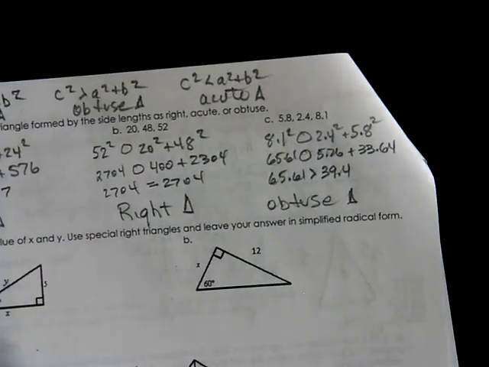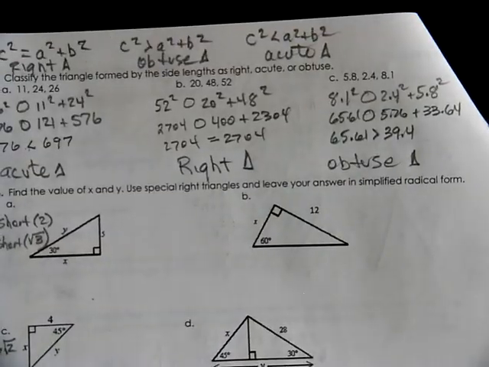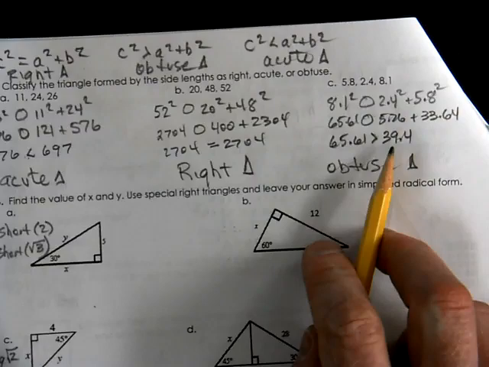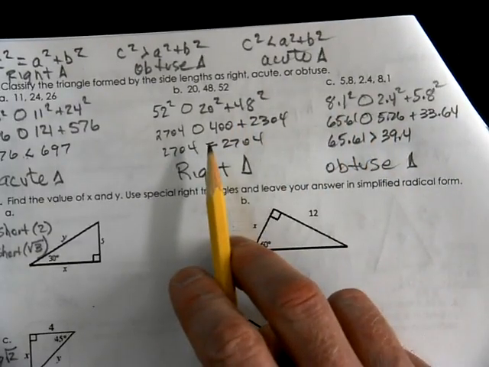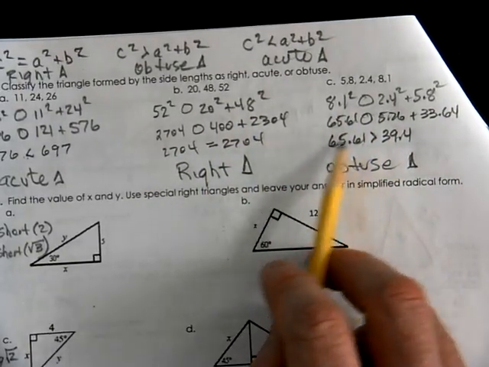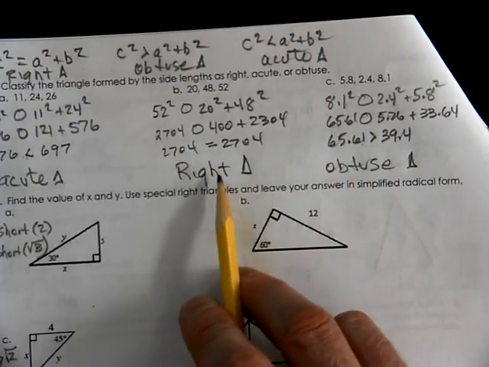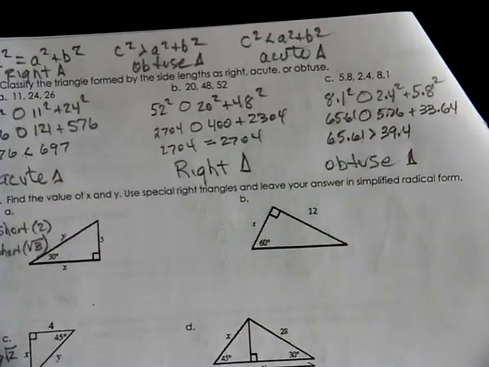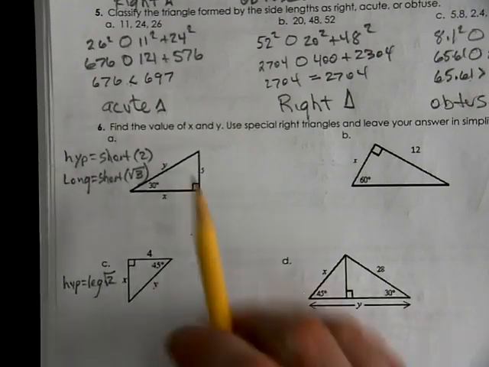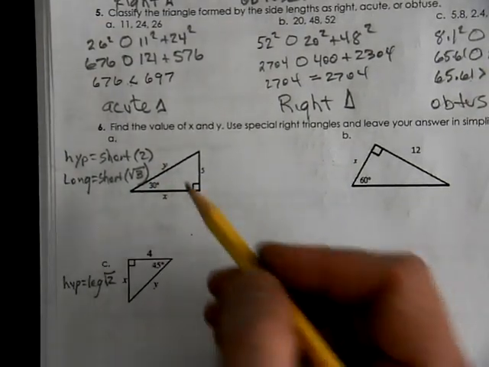This is not just a guessing game to decide what type of triangle we have. We do calculations that follow the Pythagorean theorem. If C squared is greater than, it's obtuse; equal to, it's a right; and less than, it's an acute triangle.